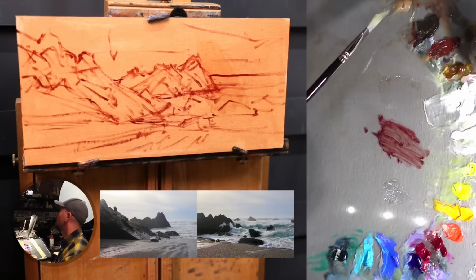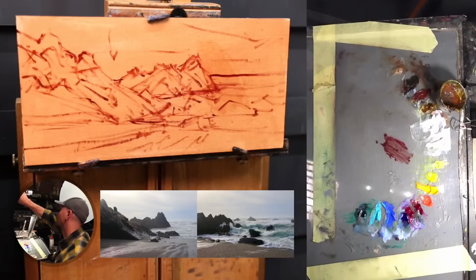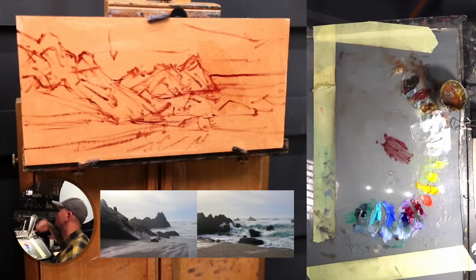And over here, I've got this little gelatinous lump. That is liquid impasto medium. And if I zoom out, you can see my hand's going to be going off the screen here. That right there is liquid original.